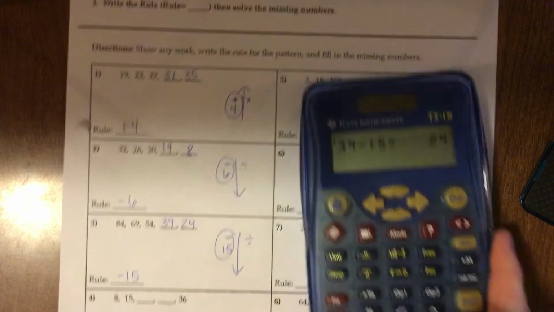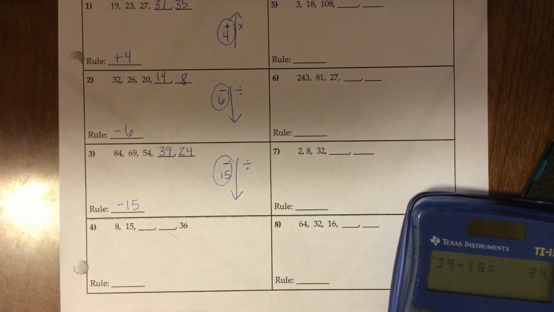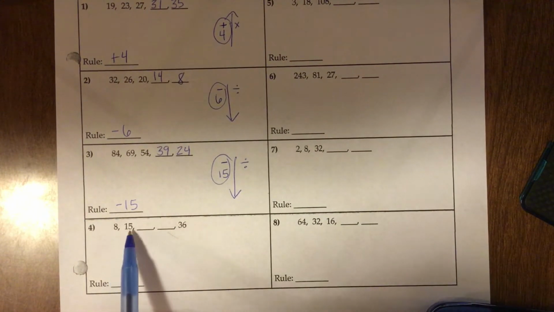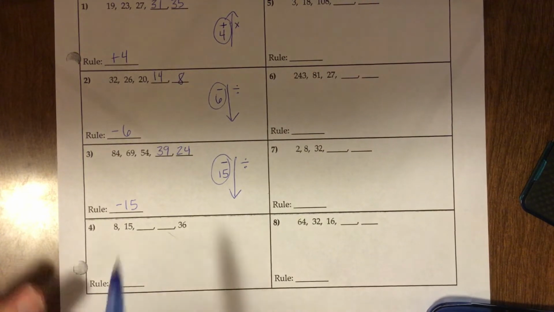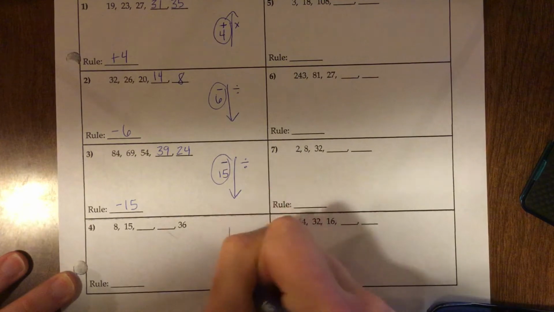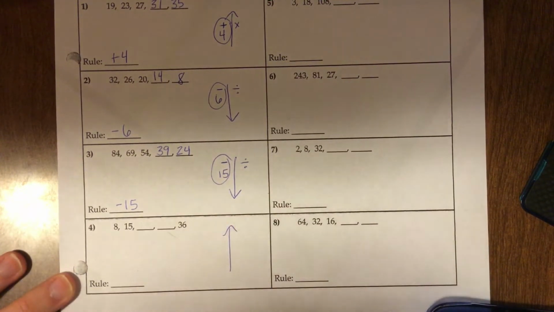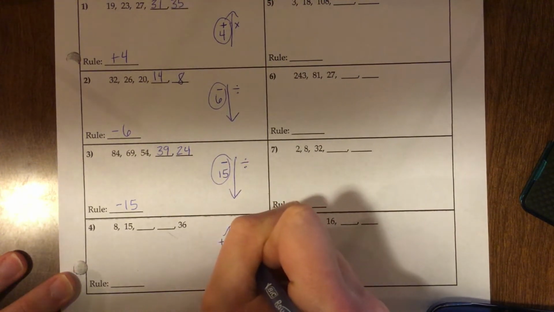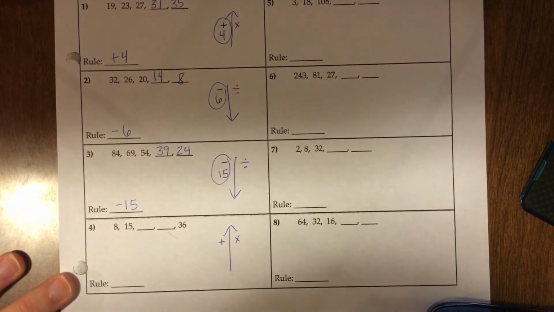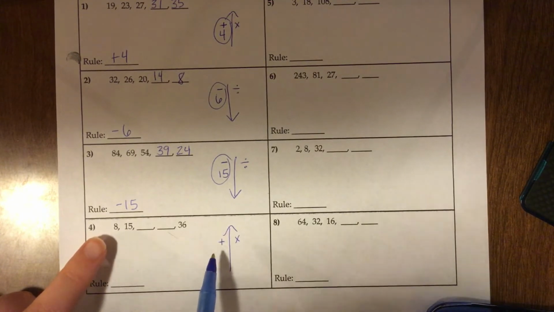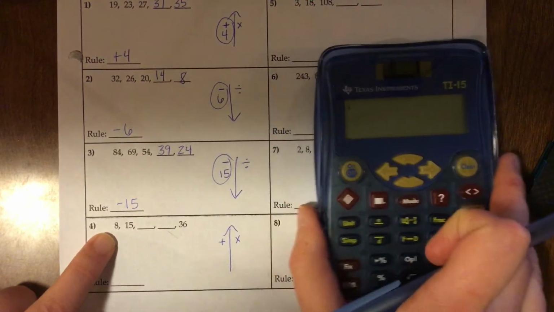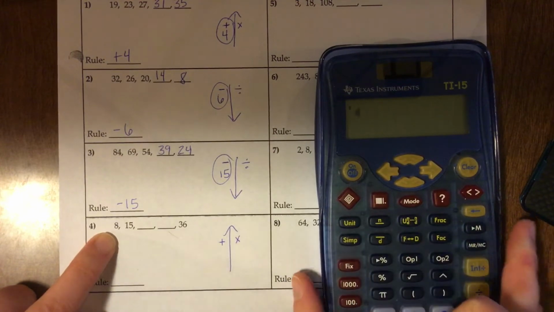All right, let's do number 4. Number 4 is a little different because we have a number, then 2 blanks, and then a number at the end. But we still start this problem the same way. Are the numbers going up or down? 8, 15, and 36, they're going up. If it's going up, my choices are going to be addition or multiplication. So first I will check addition. The inverse of addition is subtraction. I always have to do the inverse if I'm going up.